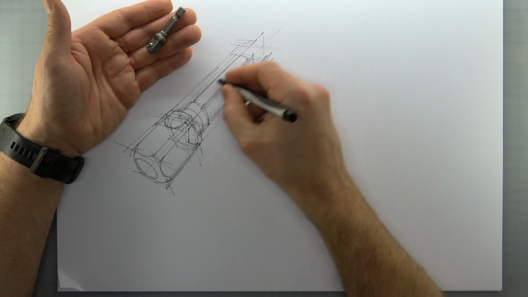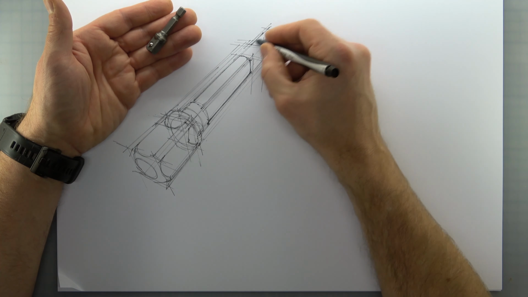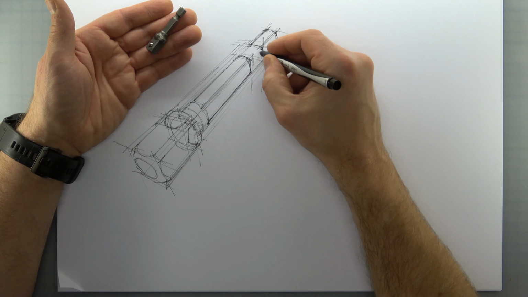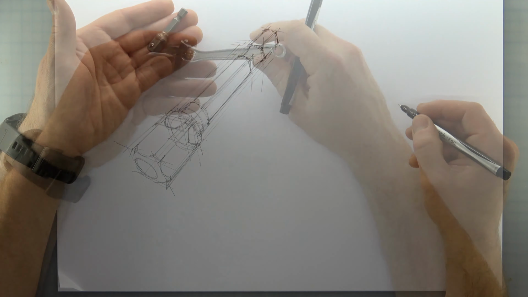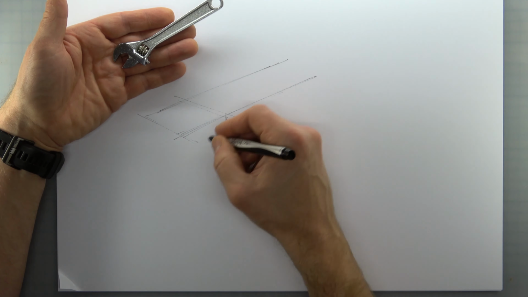Do the three edges converge evenly, or does one taper more aggressively than the others? What's the angle between these two lines? How do these two faces relate to each other? These are all questions we should be asking ourselves as we're trying to understand the shape we're looking at.